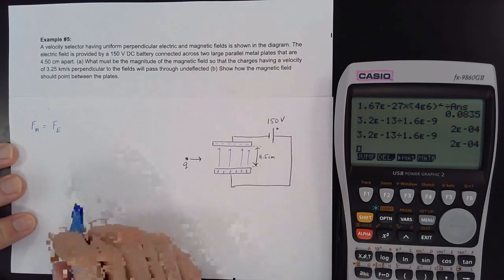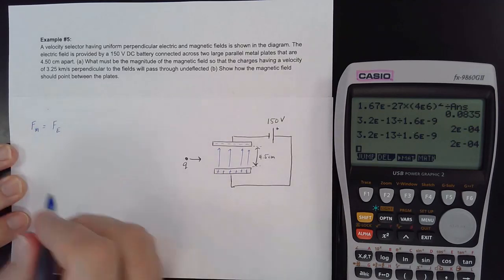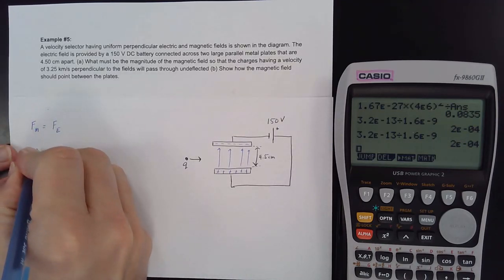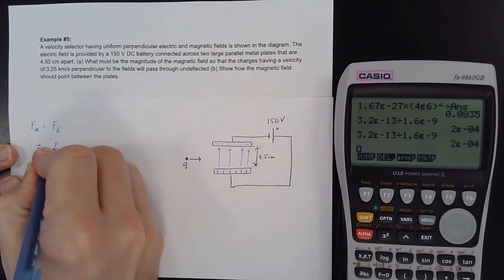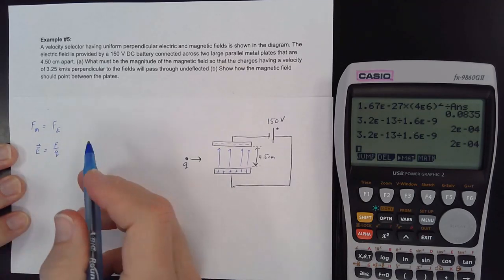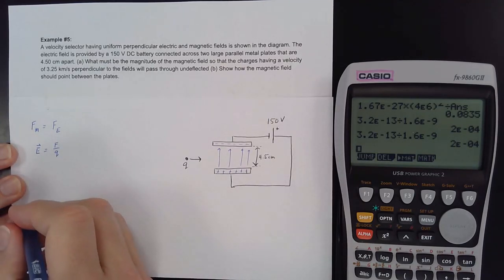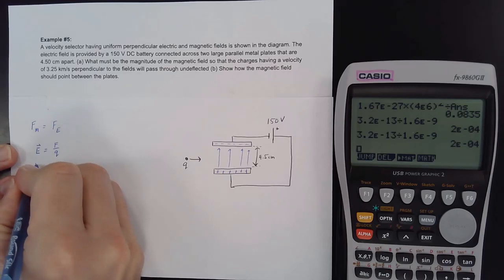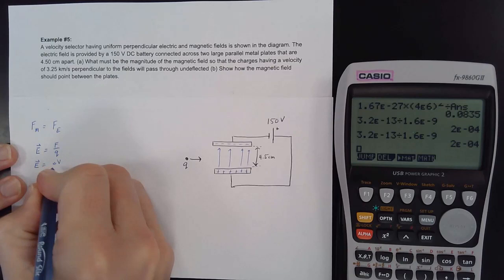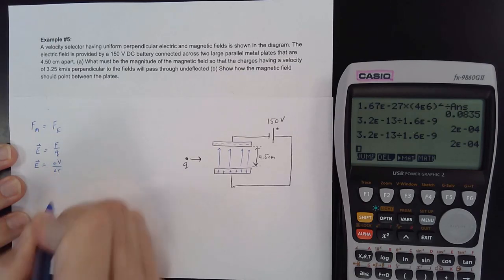Now, that's pretty straightforward because we actually know from our formula packet that the electric field is equal to the force over the charge. Now, we don't actually have the electric field, but we do have the potential. There's a second equation that says that the electric field is equal to the change in potential over the distance.